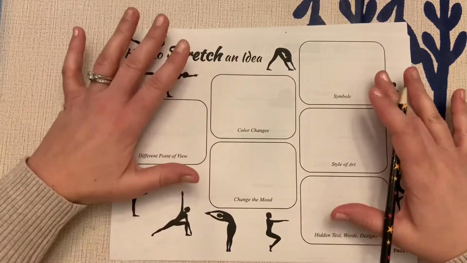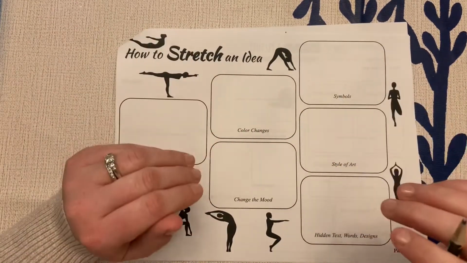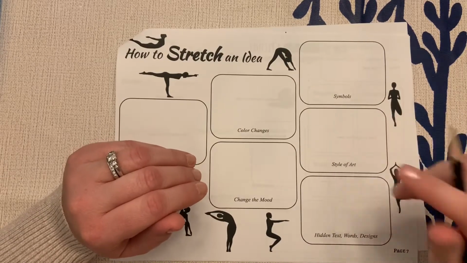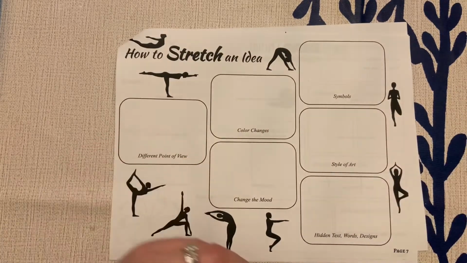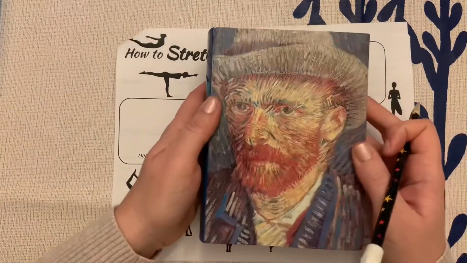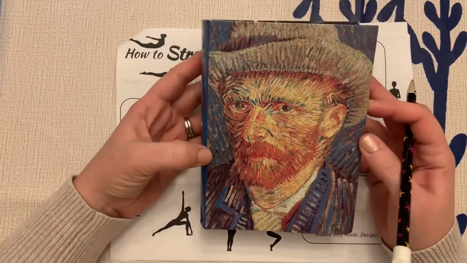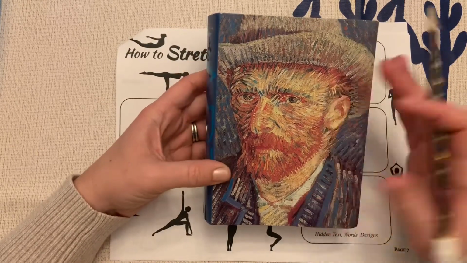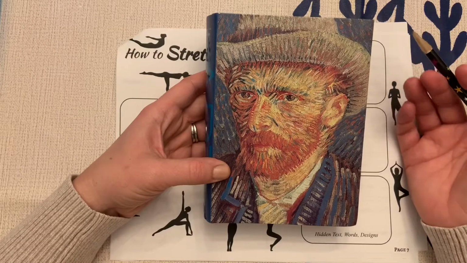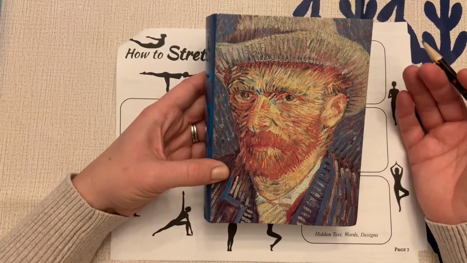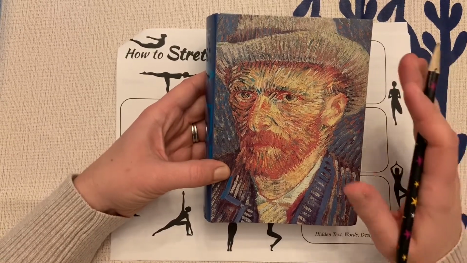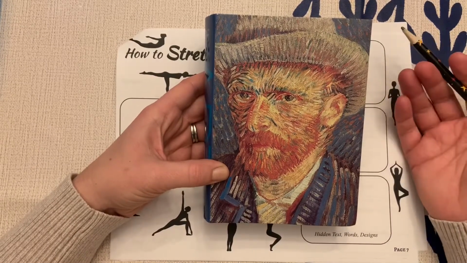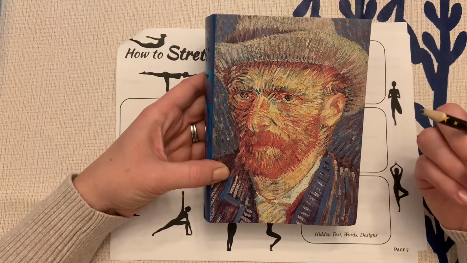These are going to be ways that you can push it further, so all of a sudden I look and say, oh, that has a lot of work in it. They're telling a lot in this story. Now, I have this book right here. This is one of my art books. The artist here is Vincent van Gogh, and this is one of his self-portraits. He could have made it a very simple piece of artwork. He could have drawn it and that's it. But he didn't stop there. He pushed it. He stretched his idea.